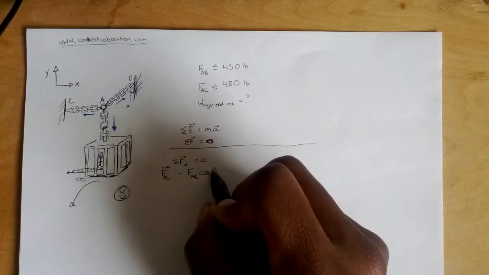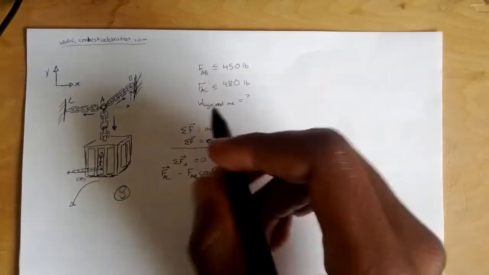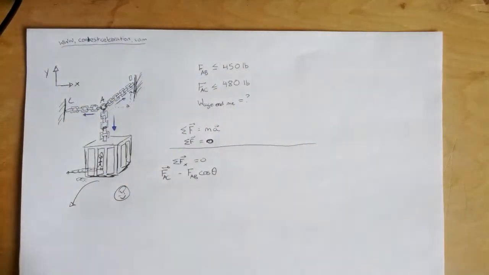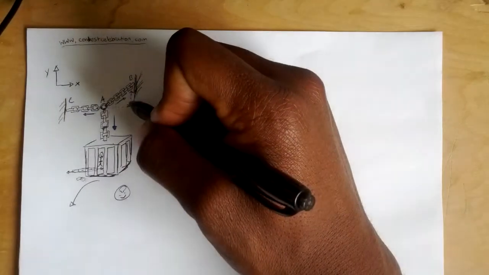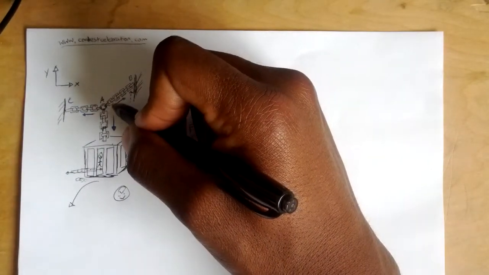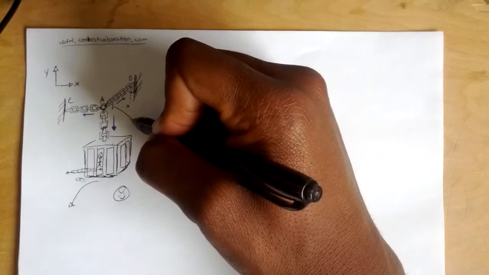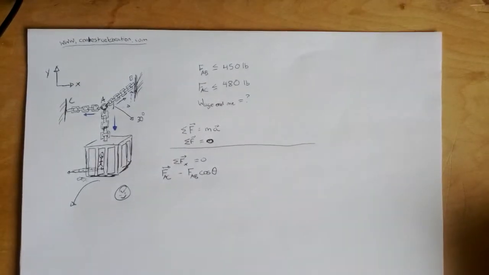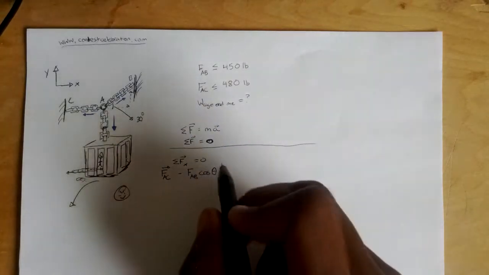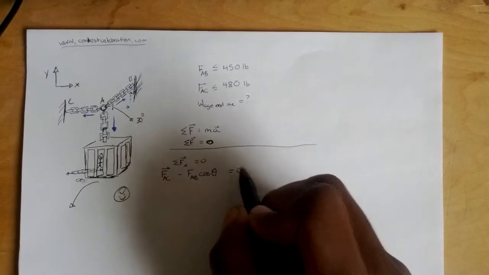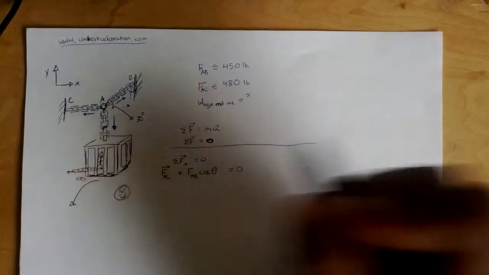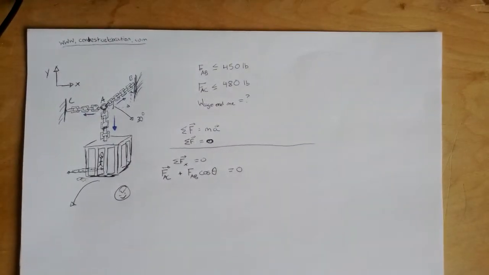We'll call this angle theta for now, and we'll say it's 30 degrees. Yeah, we'll go with that. So this is going to be equal to 0. Forgot my plus sign.